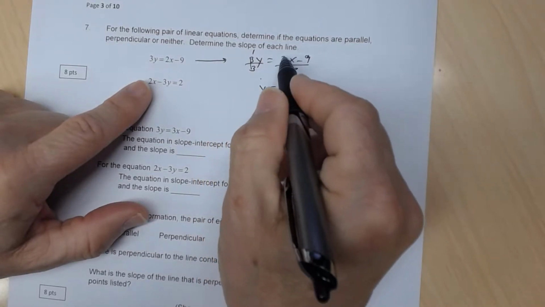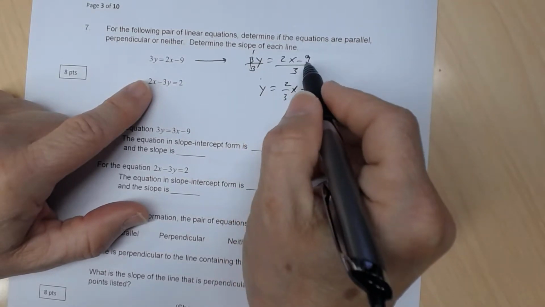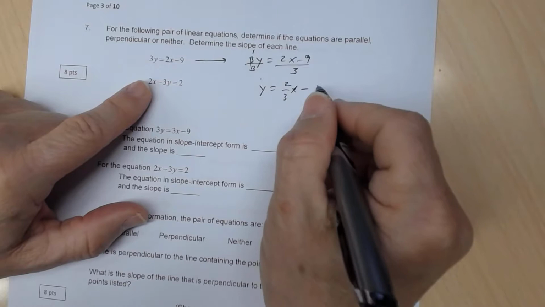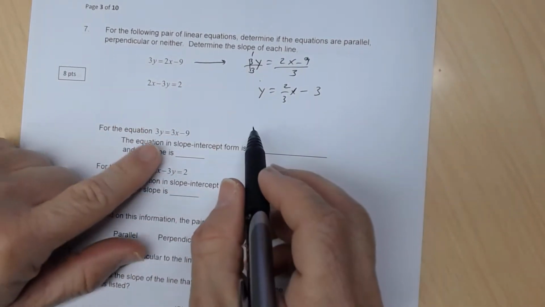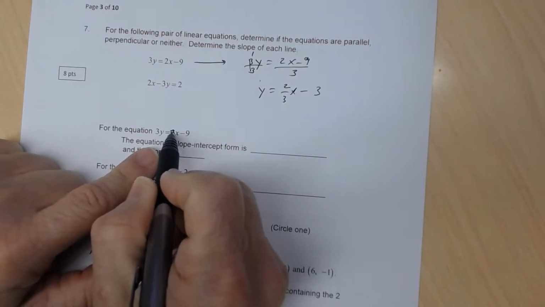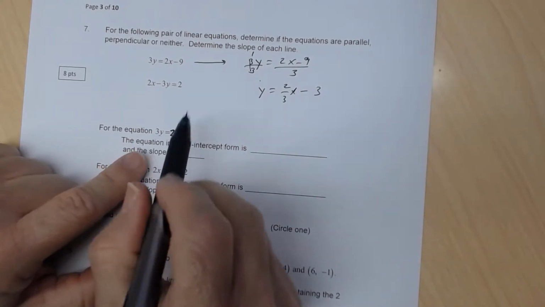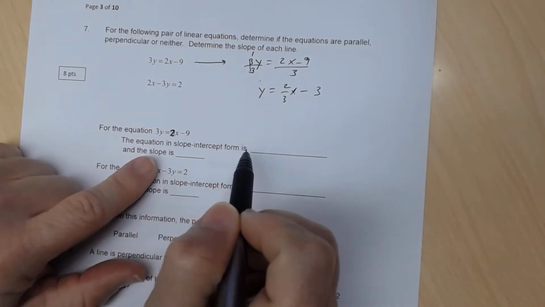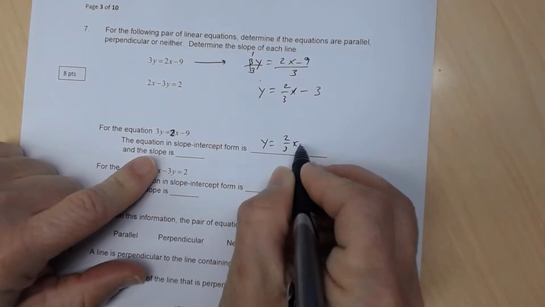So I get y equals 2/3 x minus, and then 9/3. 9/3 is 3. So there's the slope-intercept form of this line. And don't forget, that's supposed to be a 2 right here. So that's supposed to match this one. So for this equation here, the slope-intercept form is y equals 2/3 x minus 3.